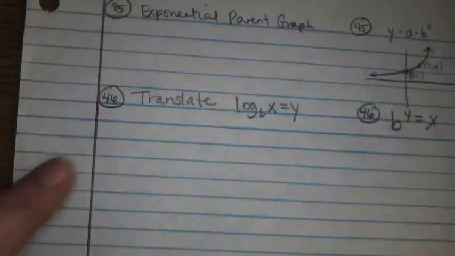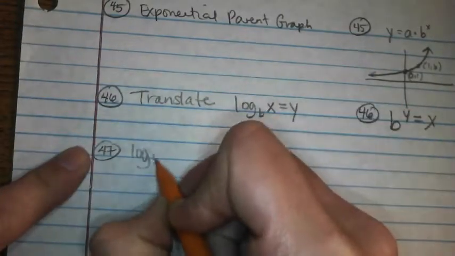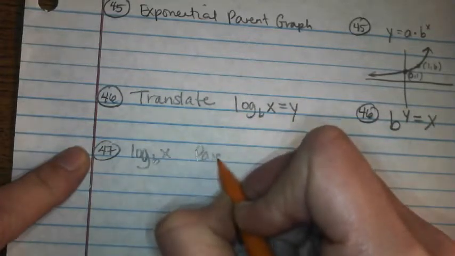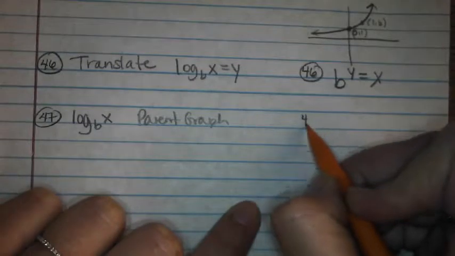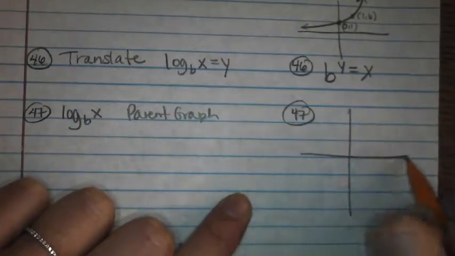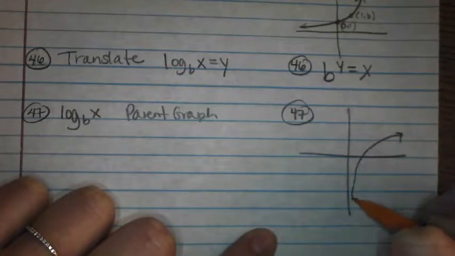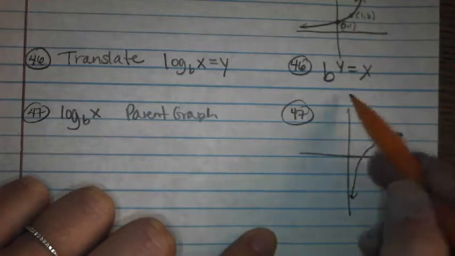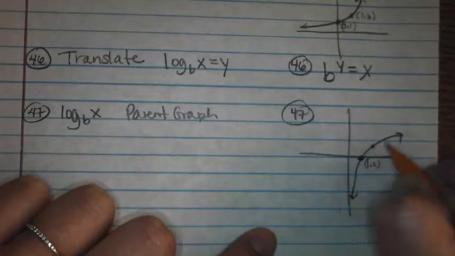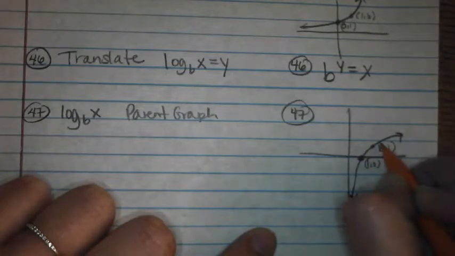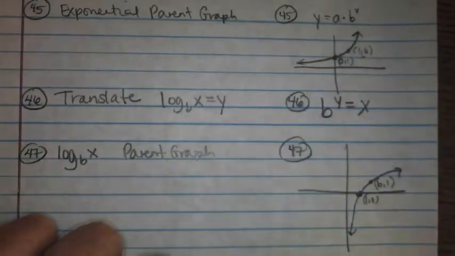Okay? Issue 2 is the log base b of x parent graph, which is looking like this. I'll know what your asymptote is because you won't cross it. This has to be labeled 1, 0, and then your next point is b comma 1. Okay, it's really the exponential parent graph switched.